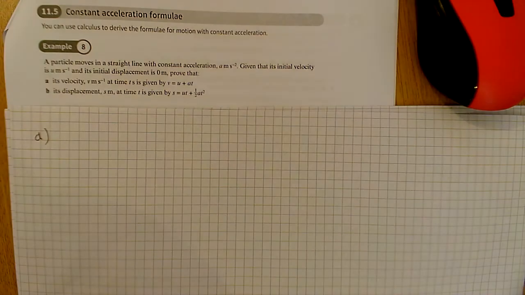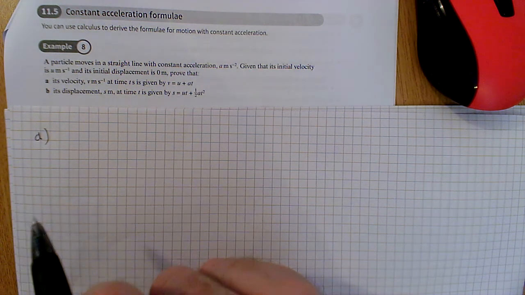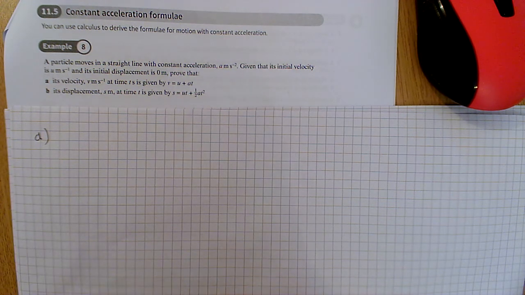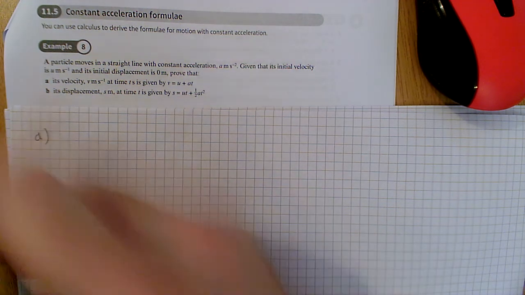Okay, so the final lesson in this unit is going to be all about the constant acceleration formula. So they're the kinematic formula, the Suvat formula that we did in Unit 9 of mechanics. And what we're going to do is look at how this idea of being able to differentiate or integrate ties them together.